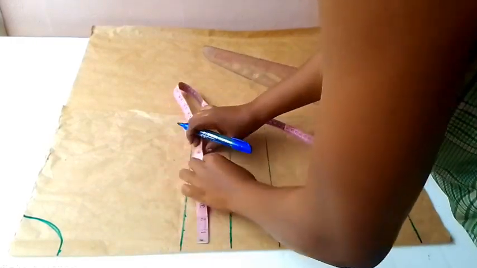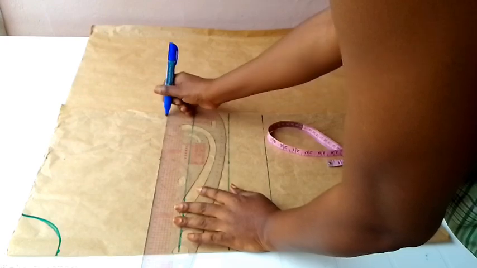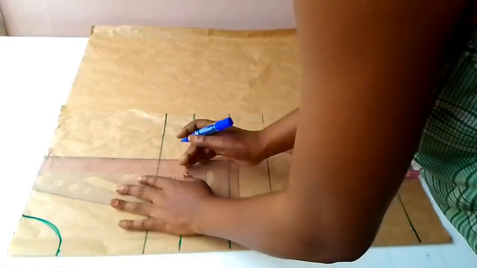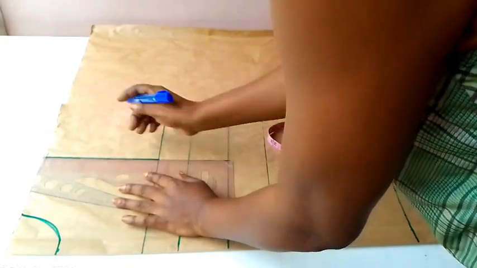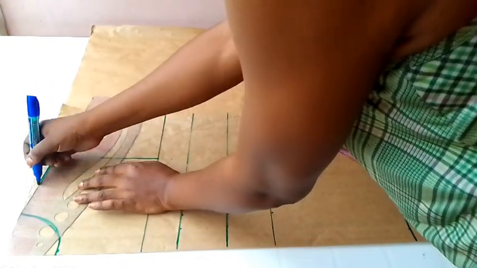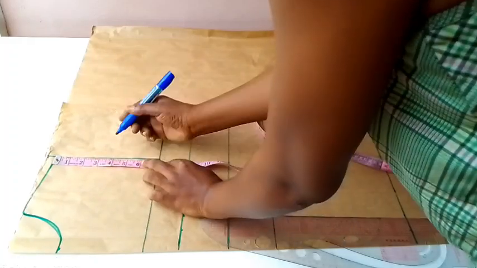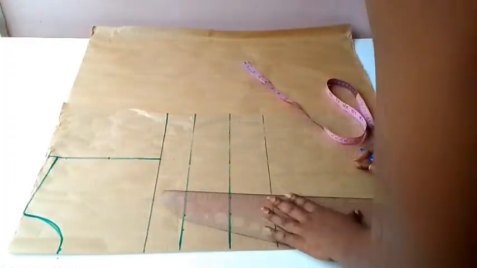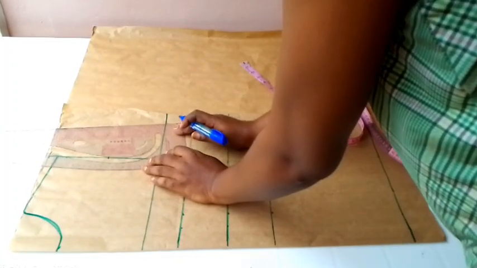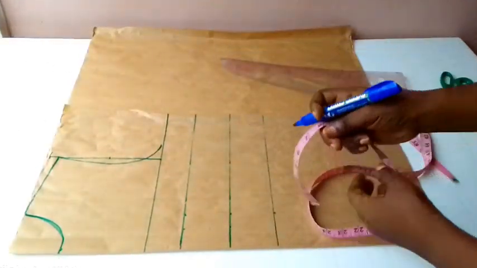Now after that, I'm going to go ahead and input my nipple to nipple, but before I do that, I'm going to mark out my chest line like this, rule it out, connect the armhole line, then take the shoulder slope. I'm going to divide the remaining measurement on the armhole, getting the midpoint mark, then use my French curve and curve out the armhole like this.